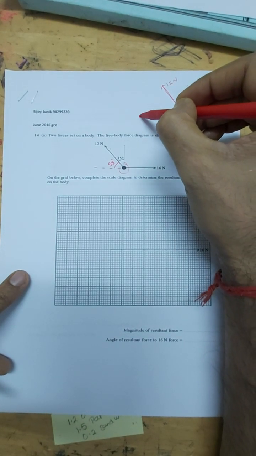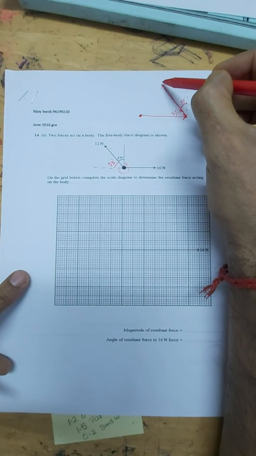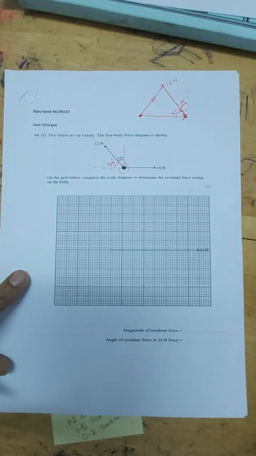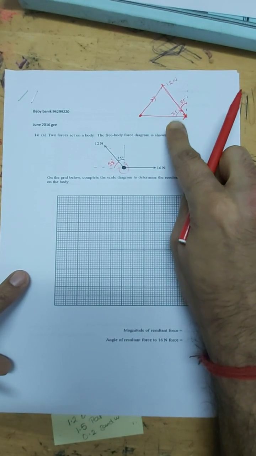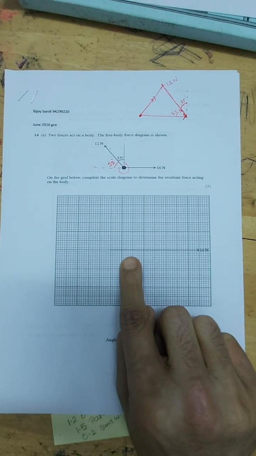This is where your diagram started, and this is where your diagram ended. So join both of them. This is your resultant force. This is a rough diagram, and we are going to follow this over here. But the first thing we need to decide is the scales, because they have given us the scale over here.